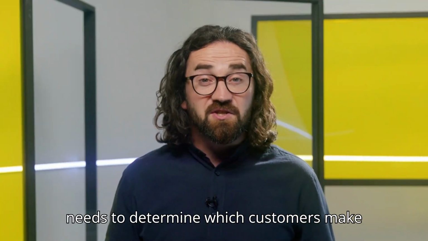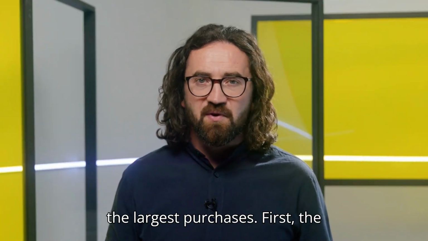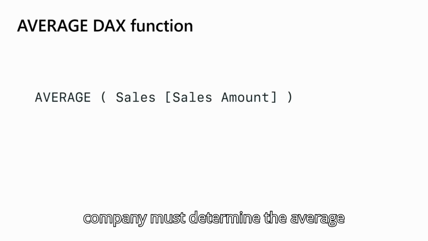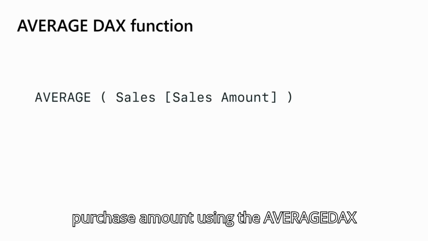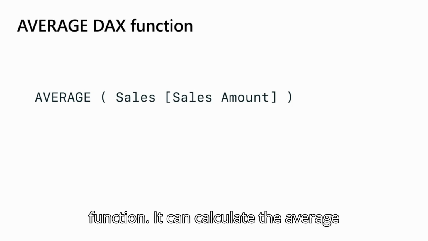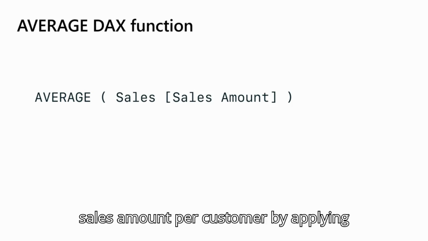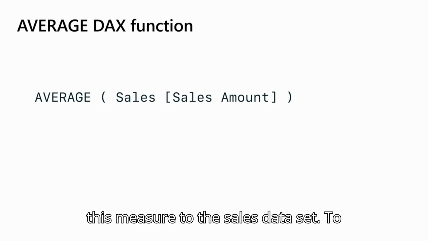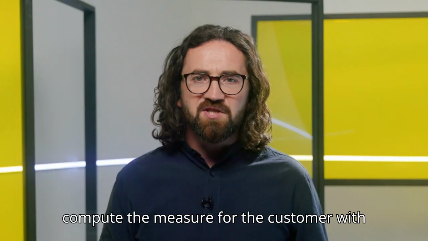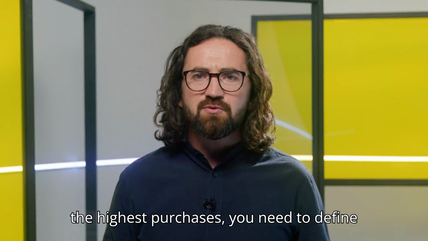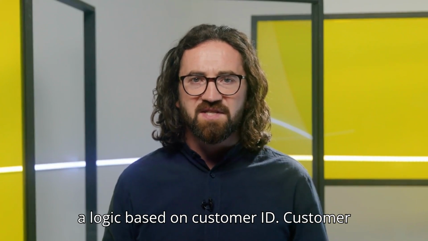AdventureWorks also needs to determine which customers make the largest purchases. First, the company must determine the average purchase amount using the average DAX function. It can calculate the average sales amount per customer by applying this measure to the sales dataset. To compute the measure for the customer with the highest purchases, you need to define a logic based on customer ID.